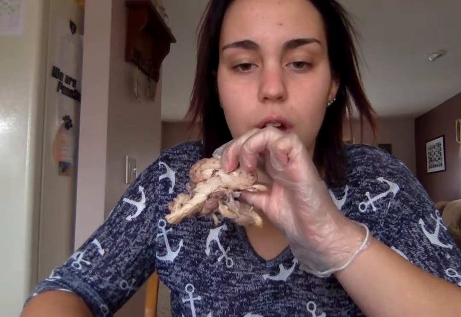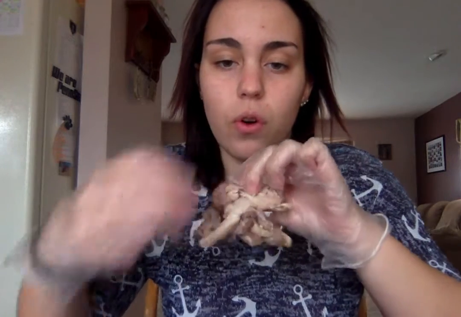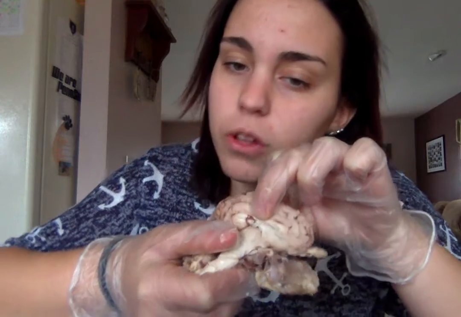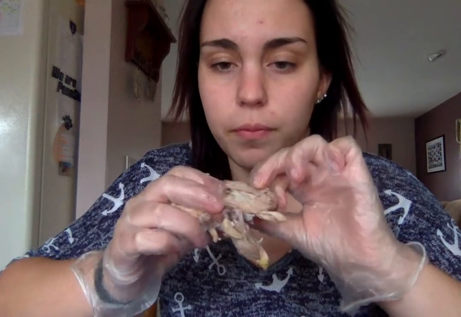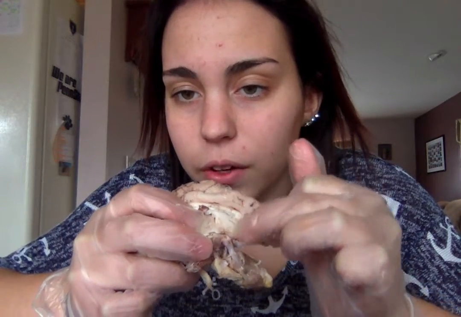So then we can see the choroid plexus of lateral ventricle. So that is actually this area right here. If you can see that little red area, that is where that choroid plexus of the lateral ventricle is found. And then the corpus callosum is found right here. That is that area. You can see that right where my hand is. Excuse the gloves, I know it's kind of difficult to see with me pointing my fingers with the gloves on.